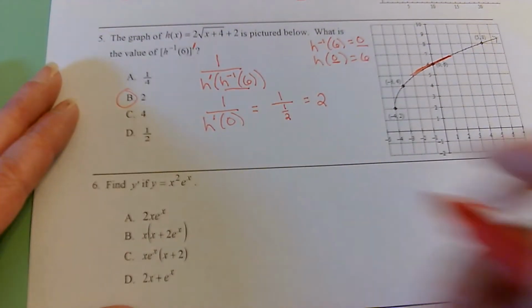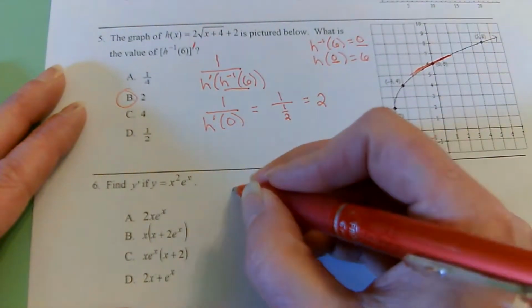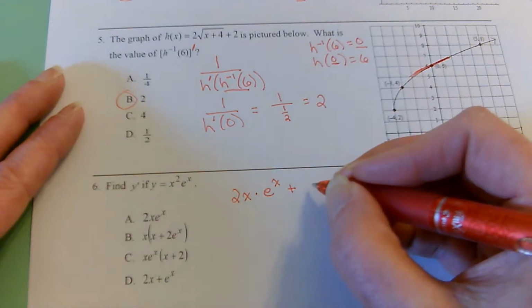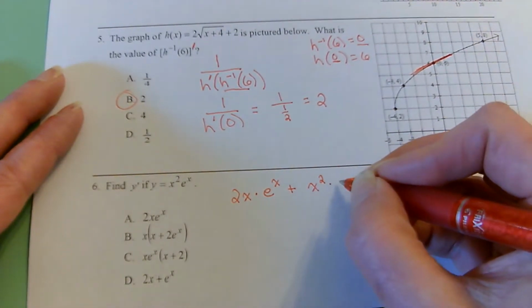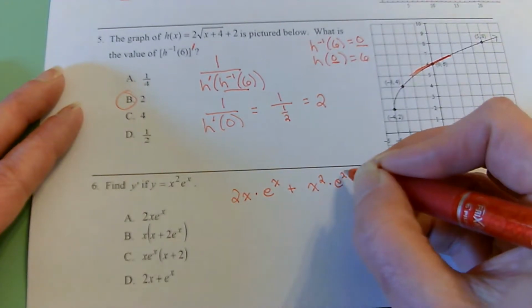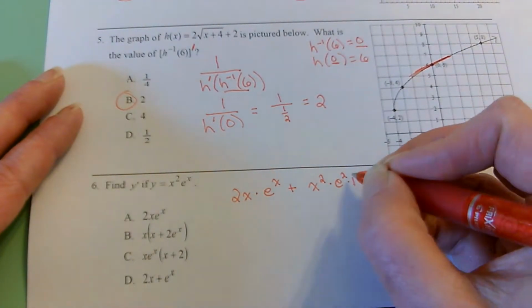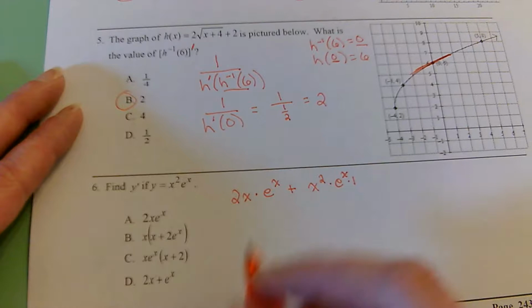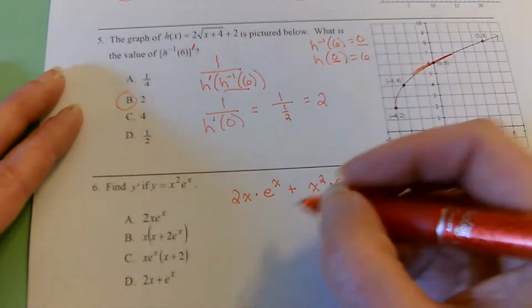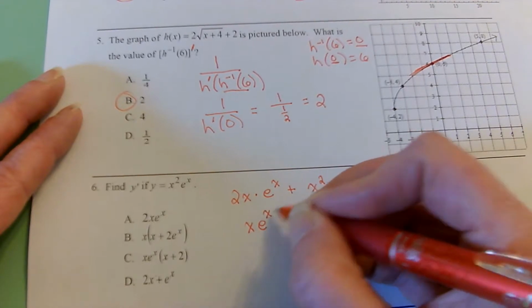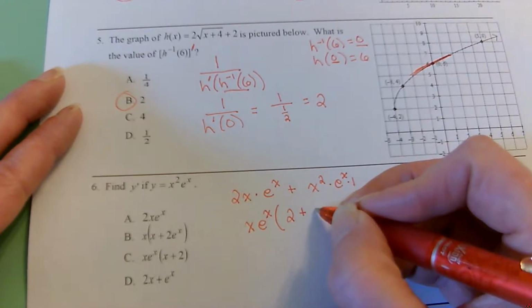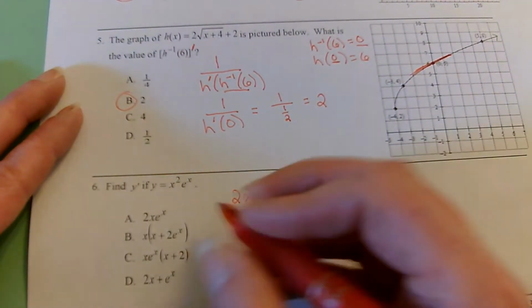The last one is product rule. The derivative of the first times the second plus the first just like it is times the derivative of the second. And well, that's just e to the x times the derivative of the exponent, which is 1. Now I look down and none of those match my options. So they both have an x and they both have an e to the x. I'm going to factor those both out. When I factor it out from the first term, I have 2 left. From the last term, I have 1x. Oh, and that's the same as x plus 2.